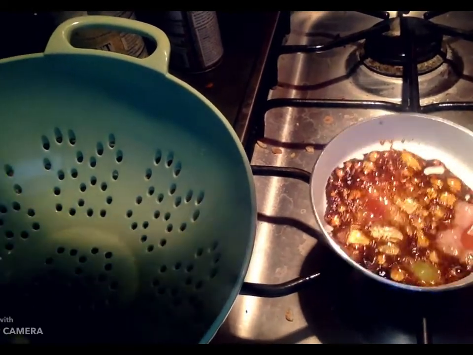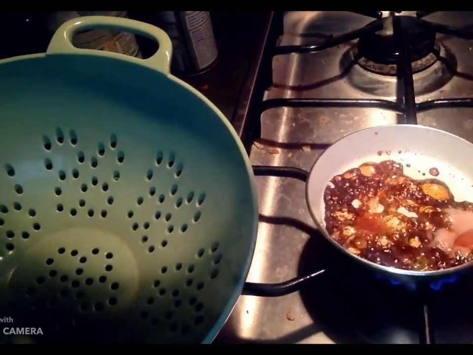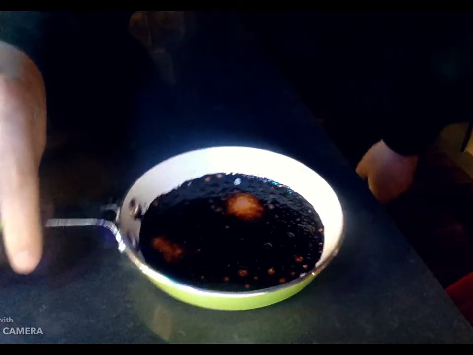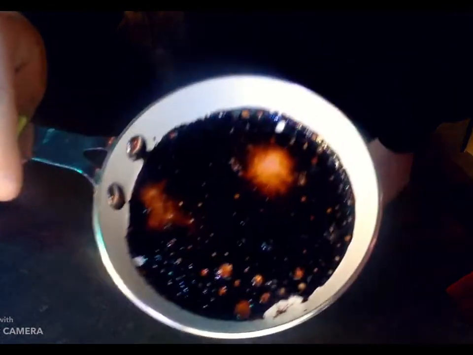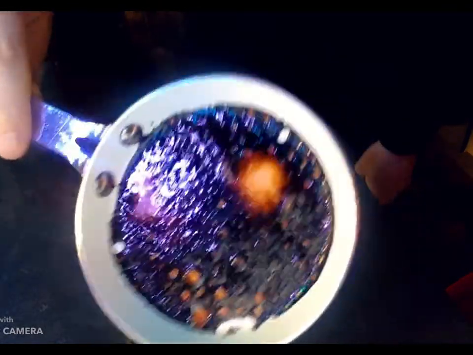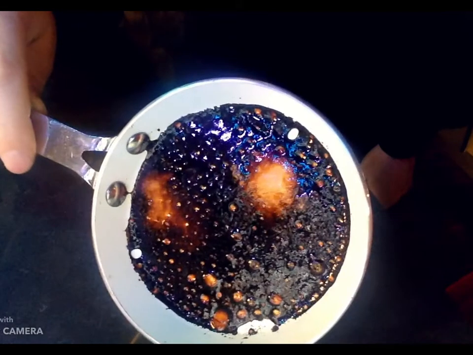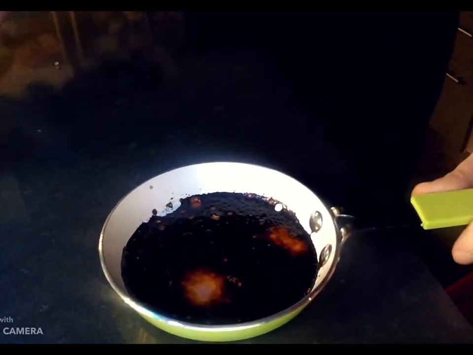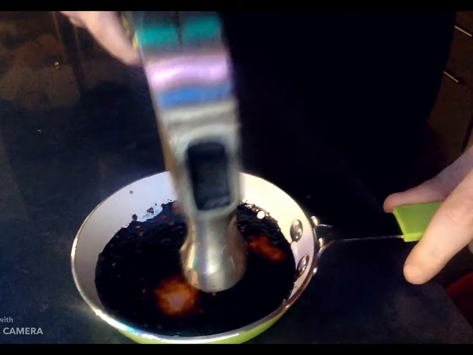And now I'm gonna let this cool and see if we can get some new igneous rock. Okay, I think this magma solidified into igneous rock. As you can see, it has lots of air bubbles in it. So I'm gonna give it a gentle tap to see if we can separate some of the rock.